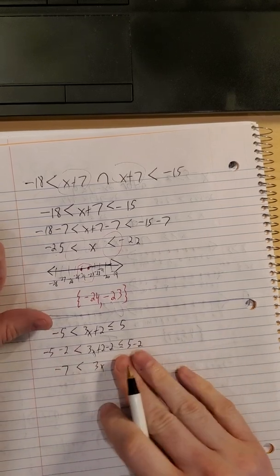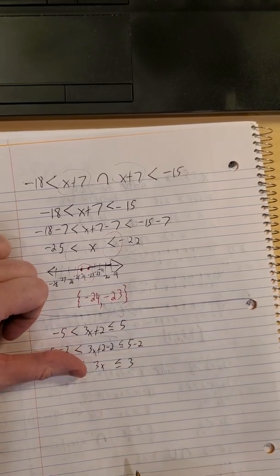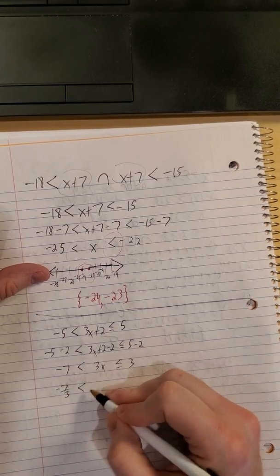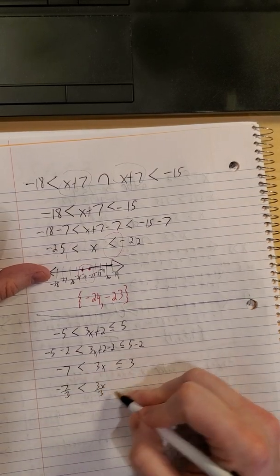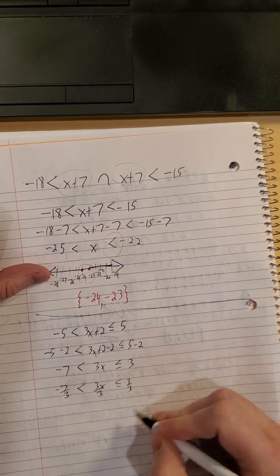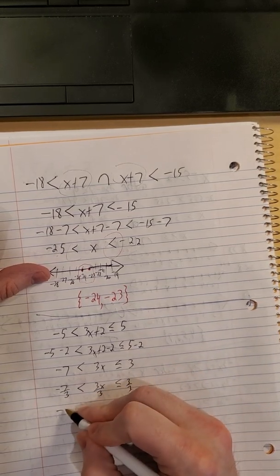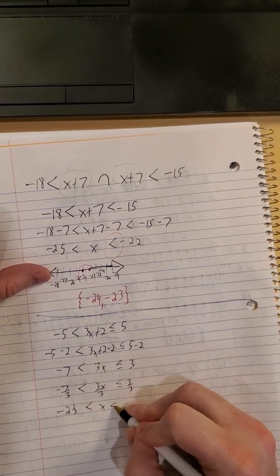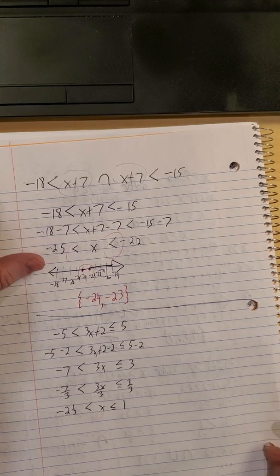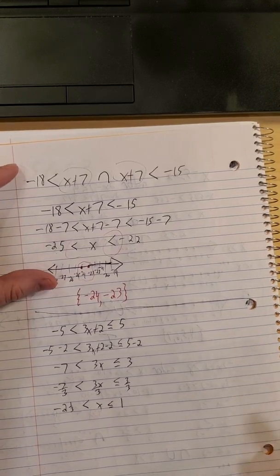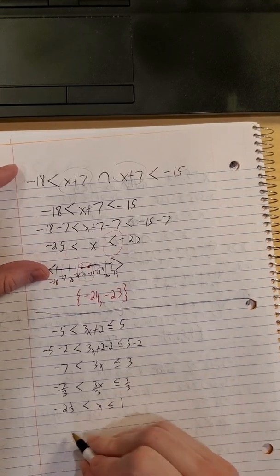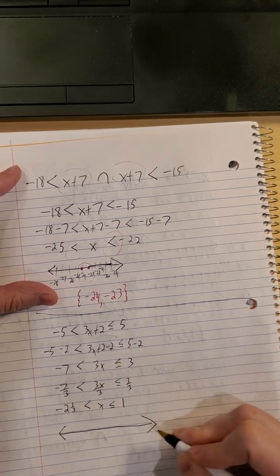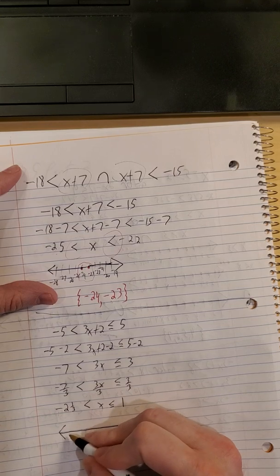Then we'll divide by 3. And you should see that whichever one you look at. So negative 7 divided by positive 3. Dividing by a positive, the inequality symbol stays as is. So 3 would go into 7 twice with 1 left over. So negative 2 1/3 is strictly less than x, which is less than or equal to positive 1. Remember, in this chapter, we are working with integers unless otherwise specified. So I will not get to keep the negative 2 1/3, but I can get close to it.